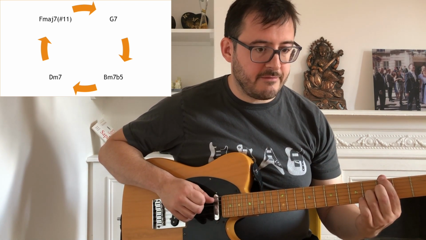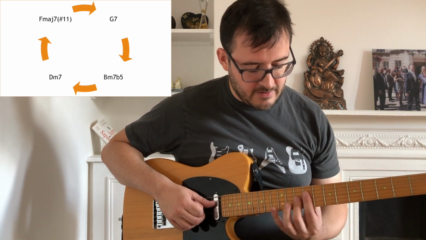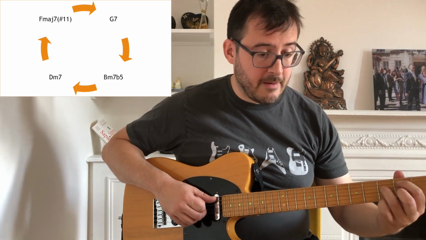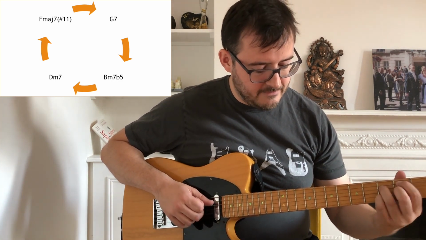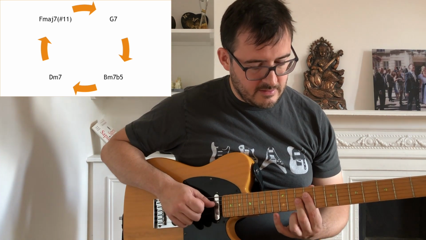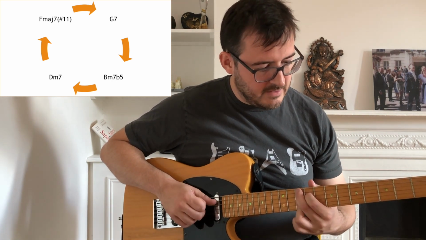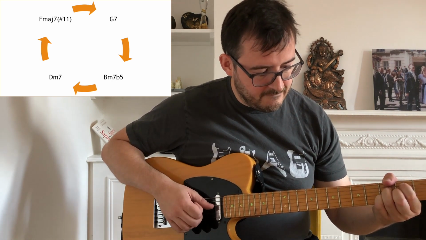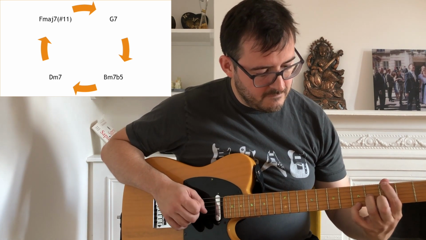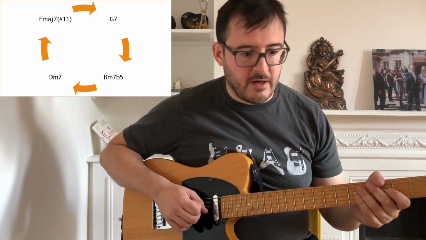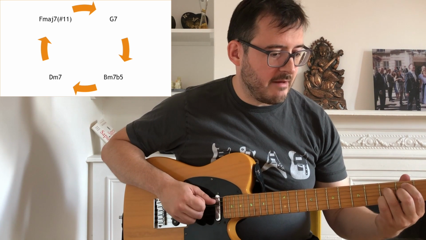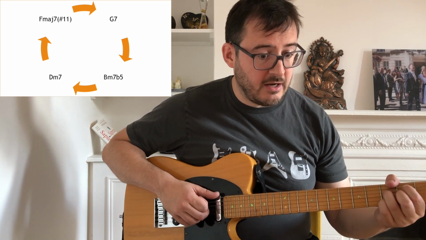Now we also have a relationship between the G7 and a B minor 7 flat 5 chord: if you play a G underneath it, you get a G9. So whatever B minor 7 flat 5 chord you play over a G, you'll get a G9.